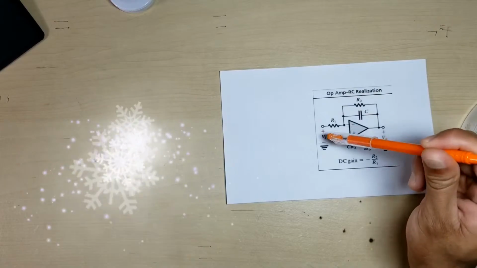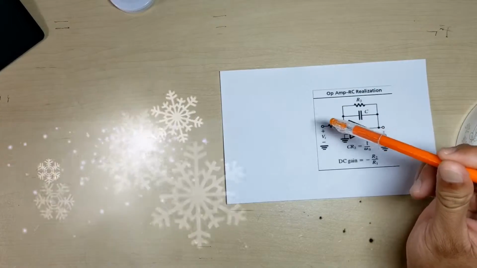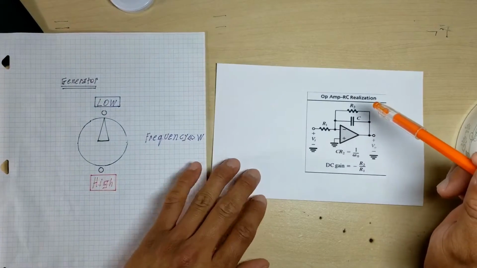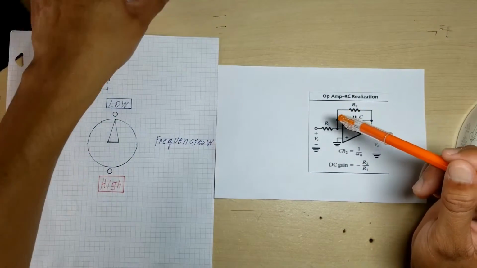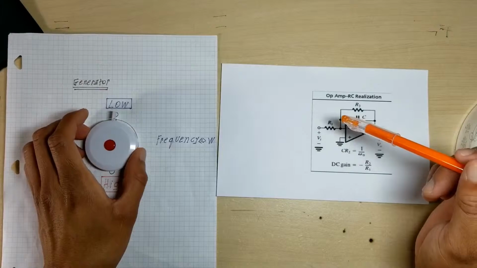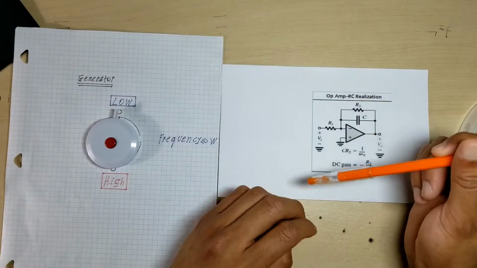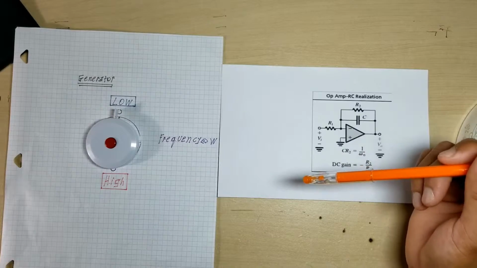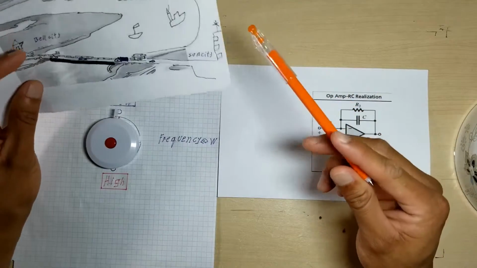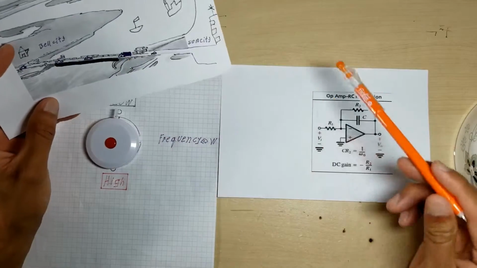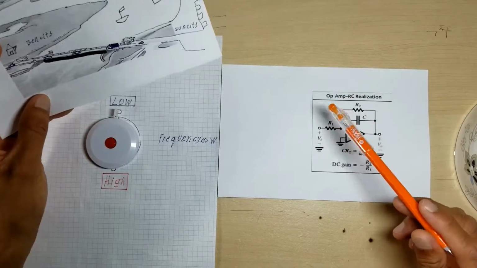we have right here our very nice and very expensive frequency generator or signal generator. And let's remember, as we mentioned in the illustration, the nice flowing of the water is just like the low frequency.